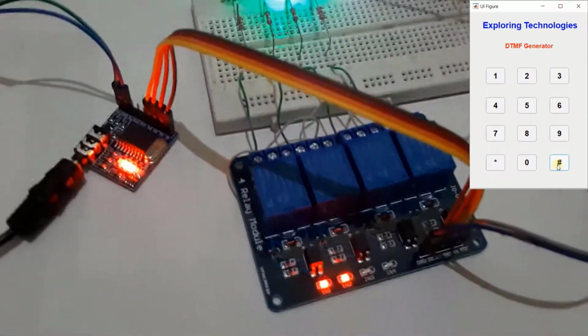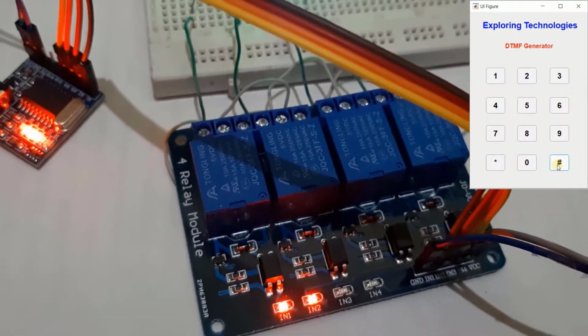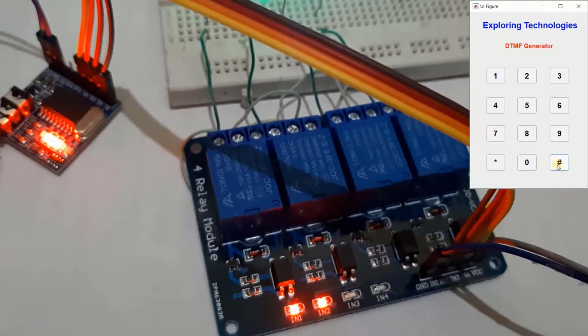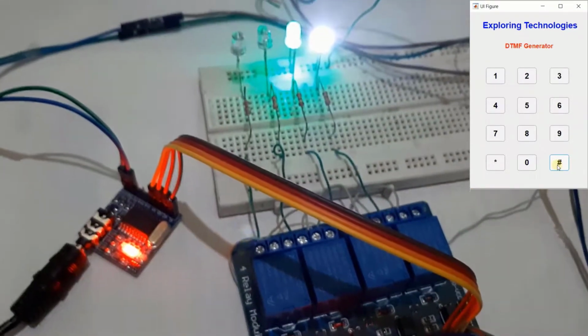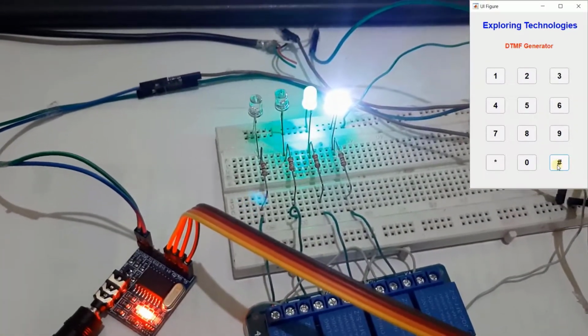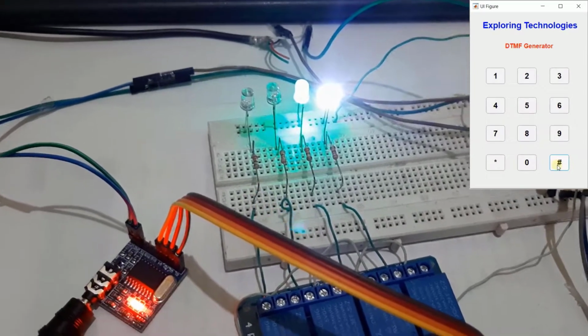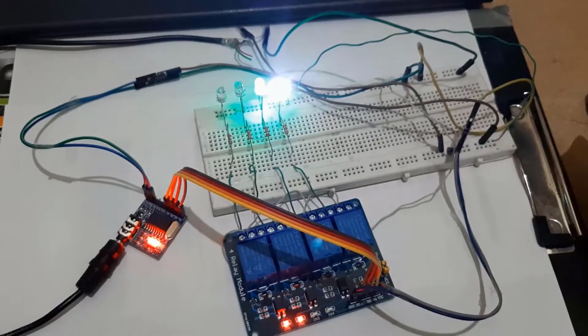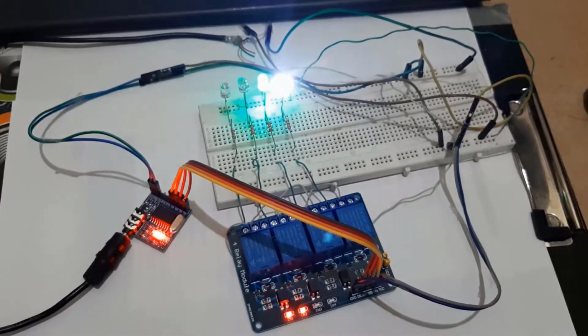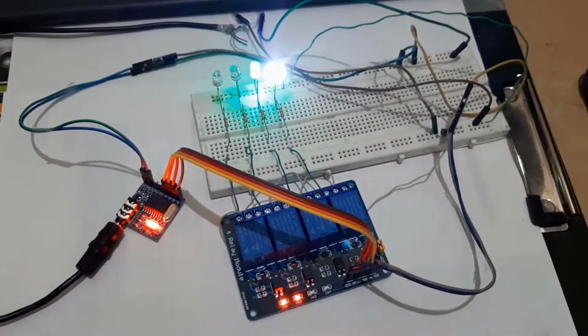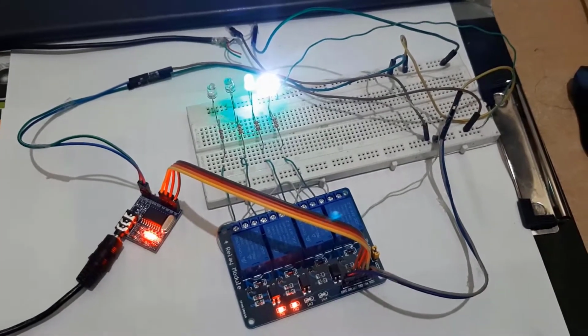Okay, actually this relay module which I am using is not using a 4:16 decoder. If I use a 4:16 decoder, then in that case only 1 LED will be on at a time. Okay, so this is how you can control your various devices. I mean up to 16 devices you can switch on or switch off, or you can make some more modifications to the circuit.